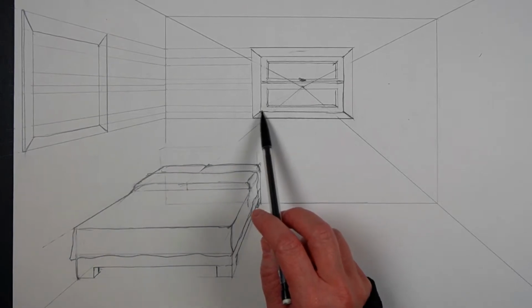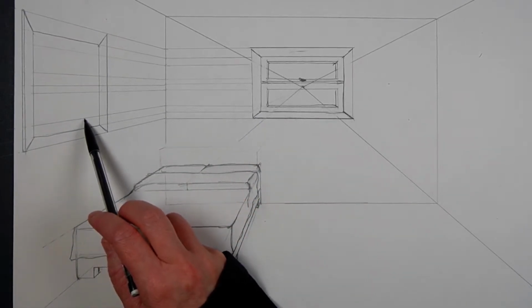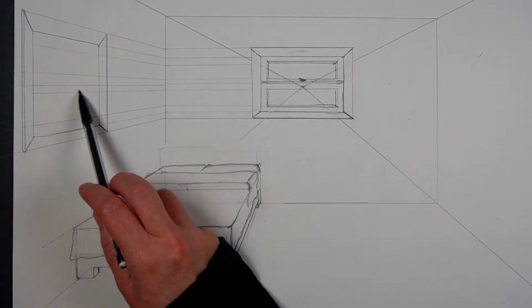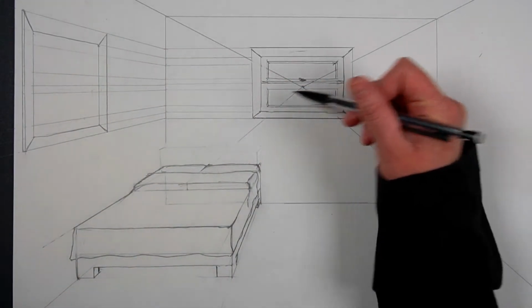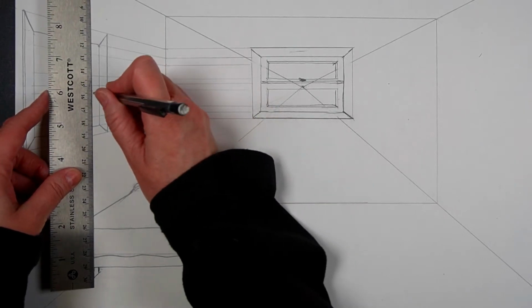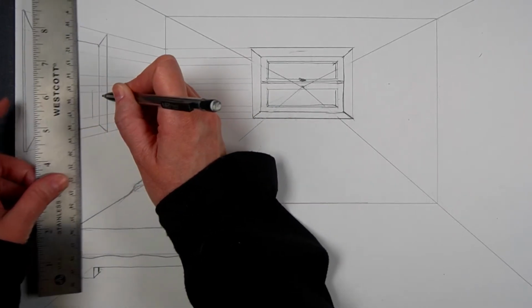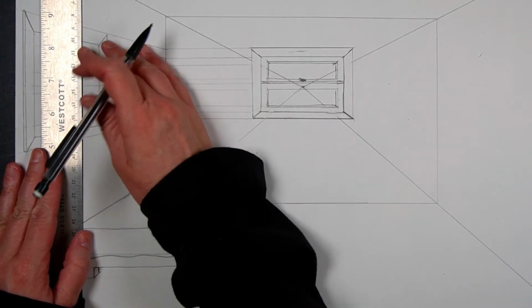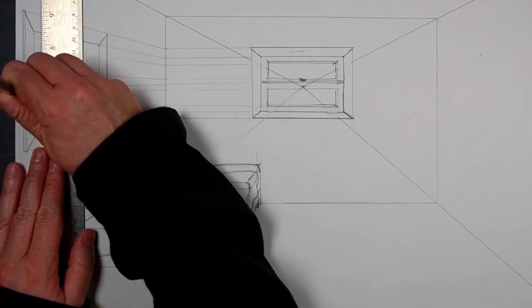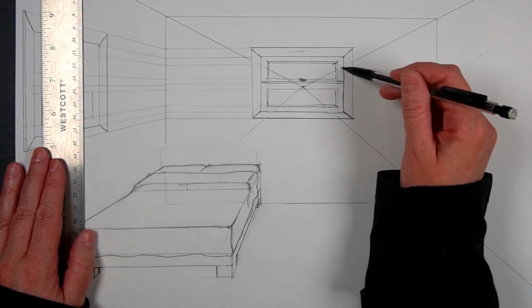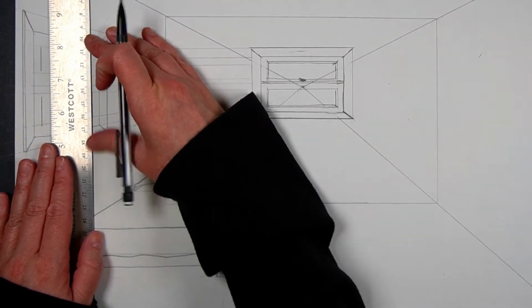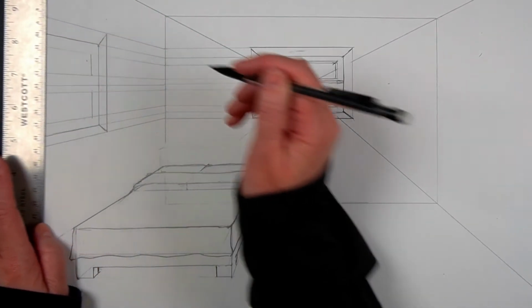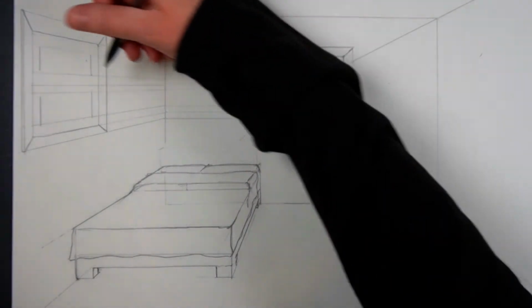So this would be the bottom of the window. This would be still the bottom pane of the window, but the top. So we need a vertical line again, which is these. And you could just go ahead and do the ones on the top right now too, since your ruler's there. So I should have done that back here. So that's where those would be.